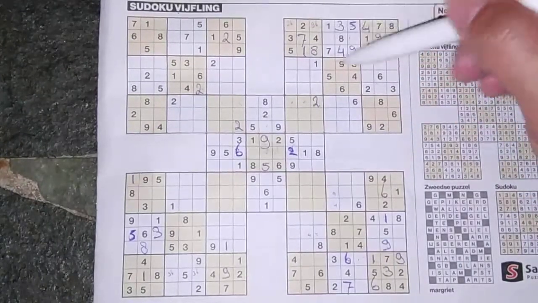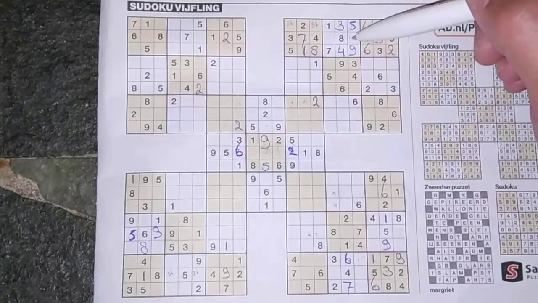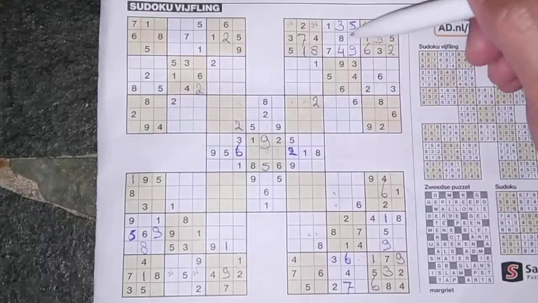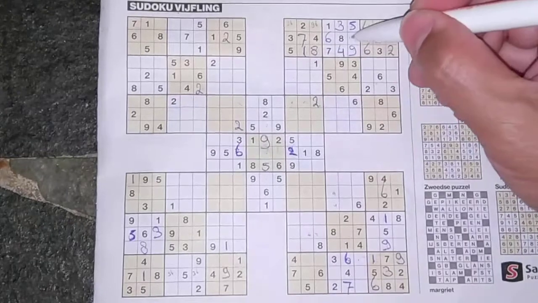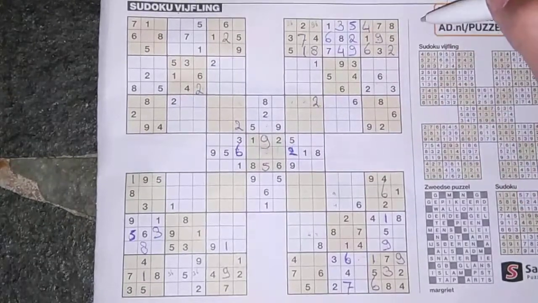2 numbers left in this big square for the numbers 2 and 6. We have a 6 here, no 6 there. 6 should be here, and the 2 goes there.